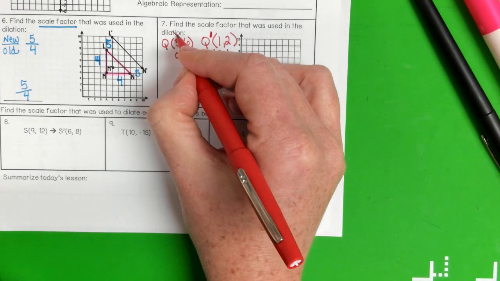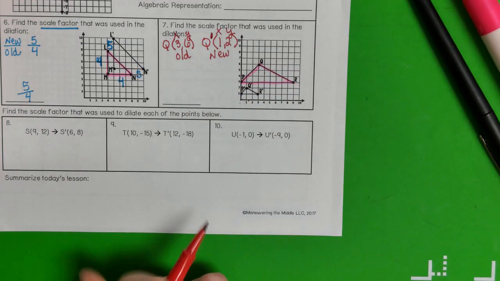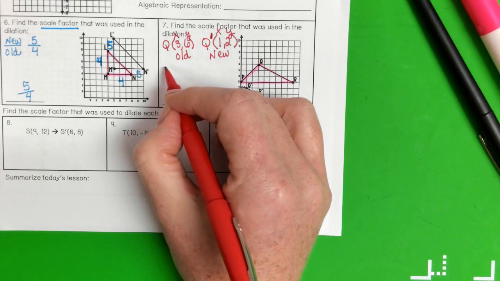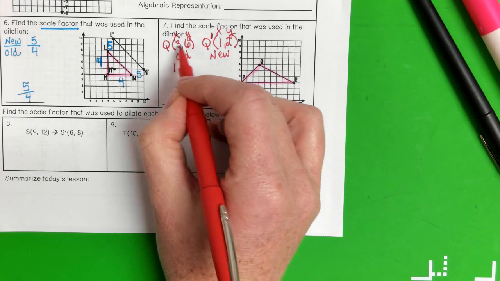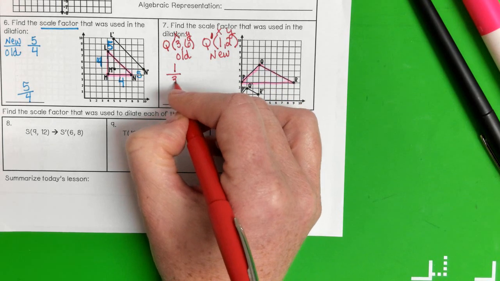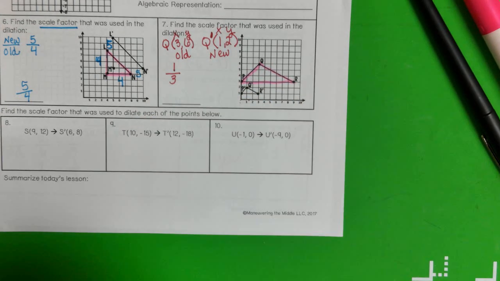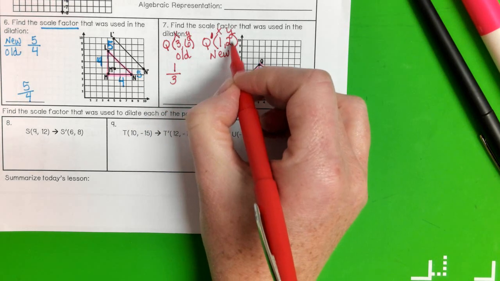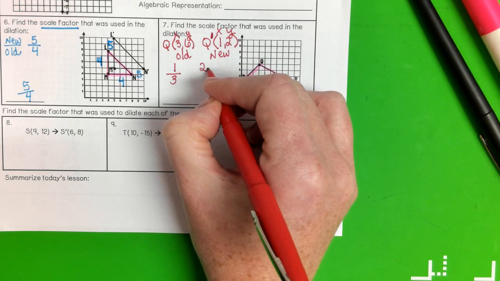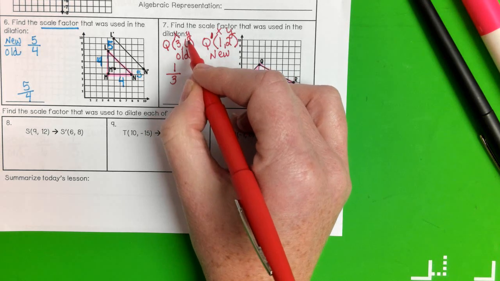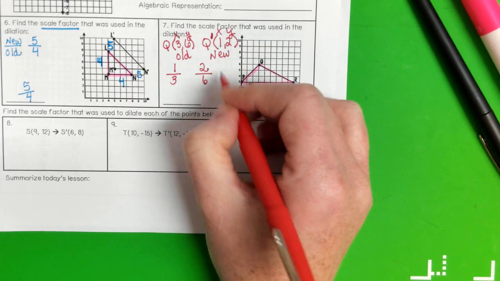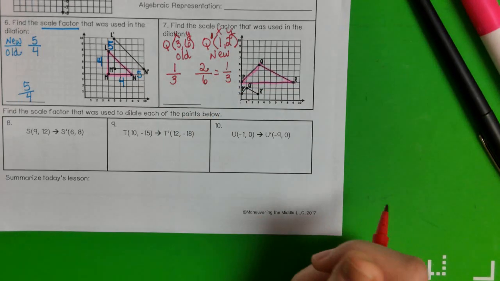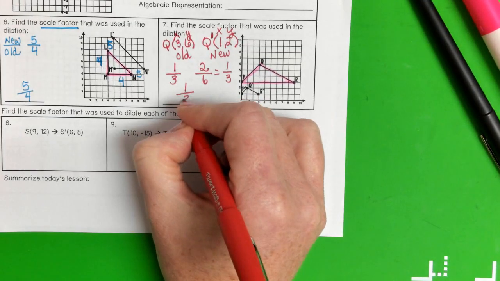And so all we have to do is take the x values or take the y values and write them as a fraction. So let's just start with the x's. The x in the new one is 1. The x in the old one is 3. So I think the scale factor is 1/3. Let's test it with our y's. My y value in the new is 2. My y value in the old is 6. Does 2/6 reduce to 1/3? It absolutely does. And so our scale factor is 1/3.